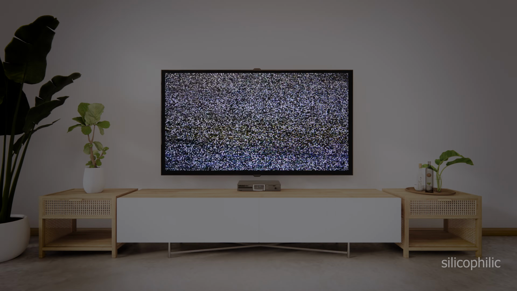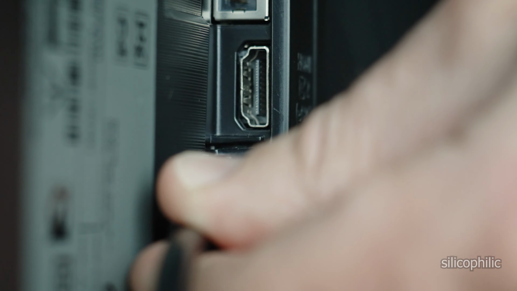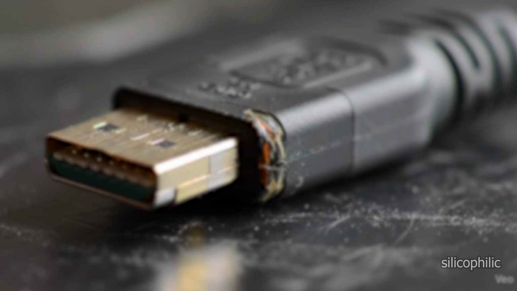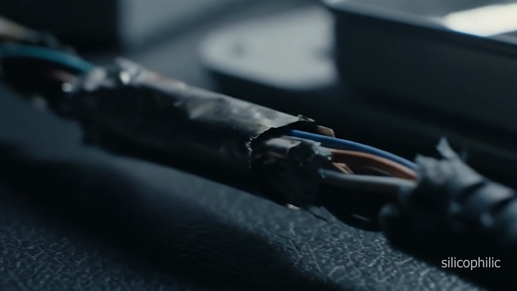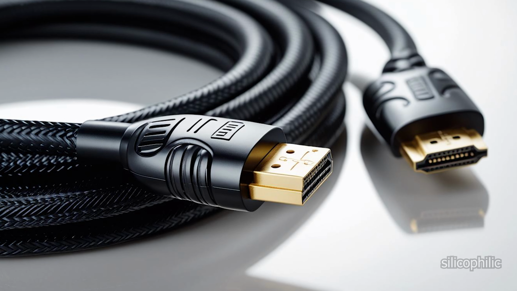A loose connection can often cause issues. Inspect the cables for any visible damage like fraying, kinks, or bends. If you find any, it's best to replace them with a new one.